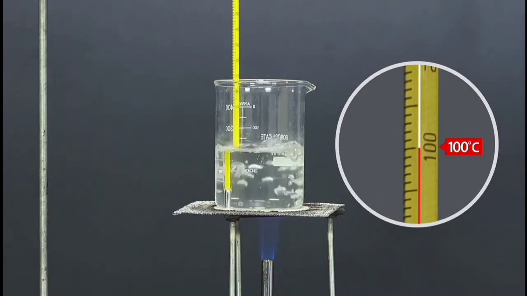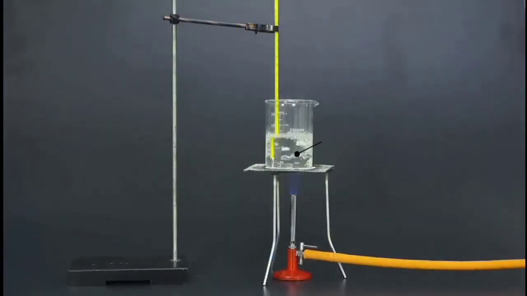Just like in the case of ice turning to water, this change of state also requires latent heat. When 1 kilogram of a substance in the liquid state changes into its gaseous state, at the same temperature and at standard atmospheric pressure, the heat energy used up is known as the latent heat of vaporization of that substance.